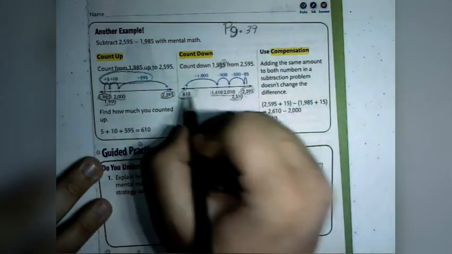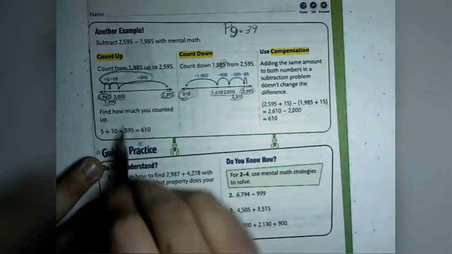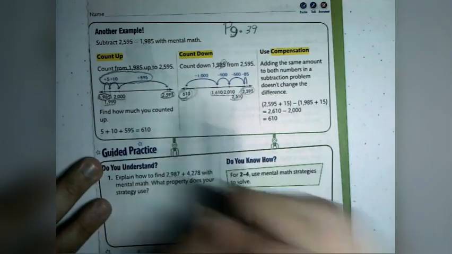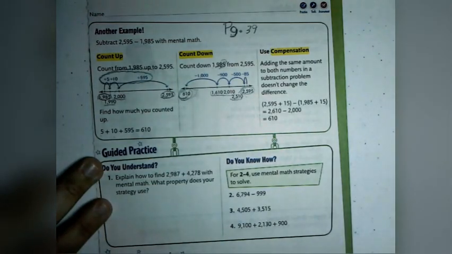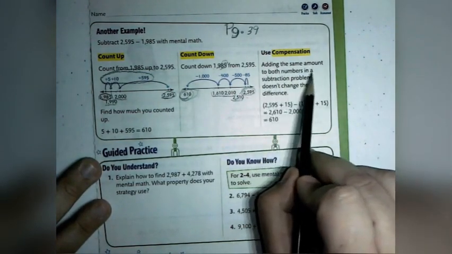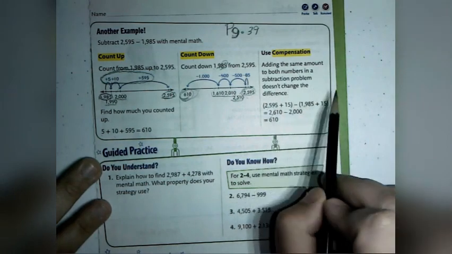Okay, so my answer is actually where I end up here. On this side, I had to add all of those together. On this side, it's just where I end up is my answer. Okay, now the last one is using compensation. So for this one, we're going to be adding the same amount to both numbers in a subtraction problem so that it doesn't change the difference.